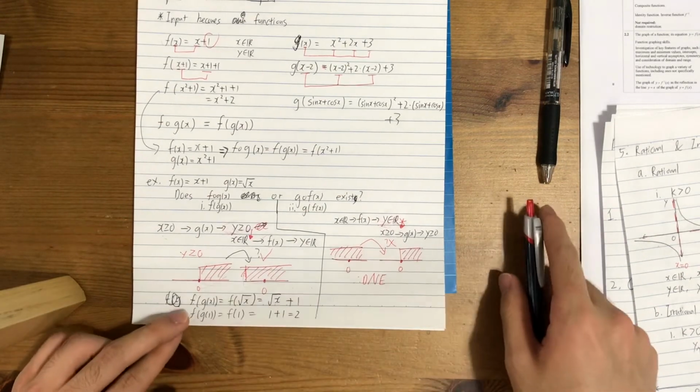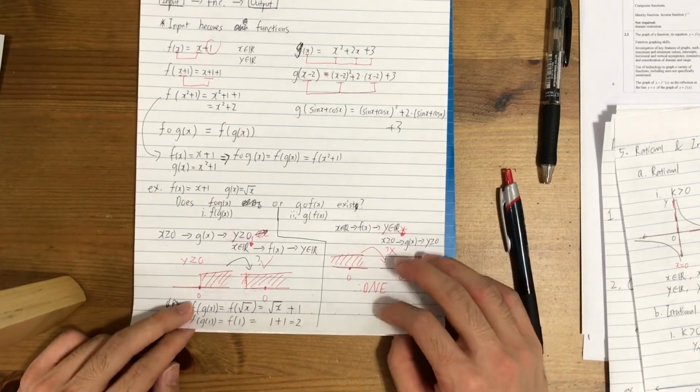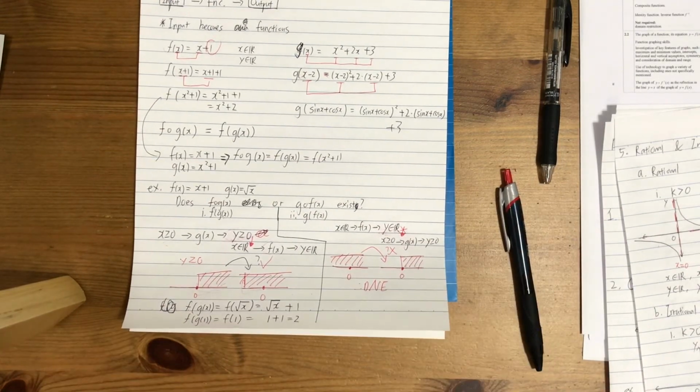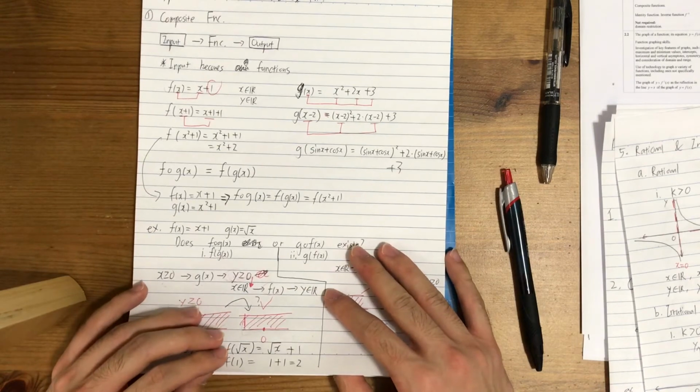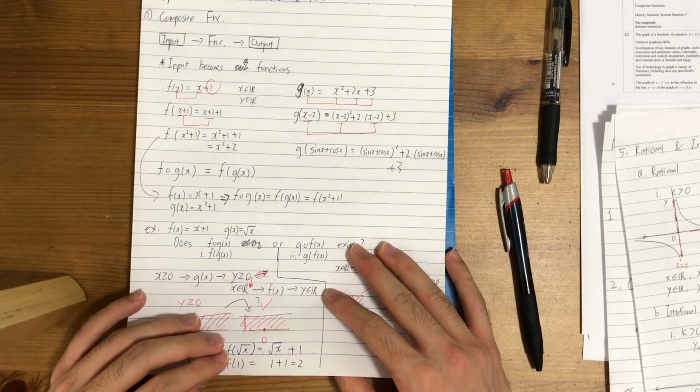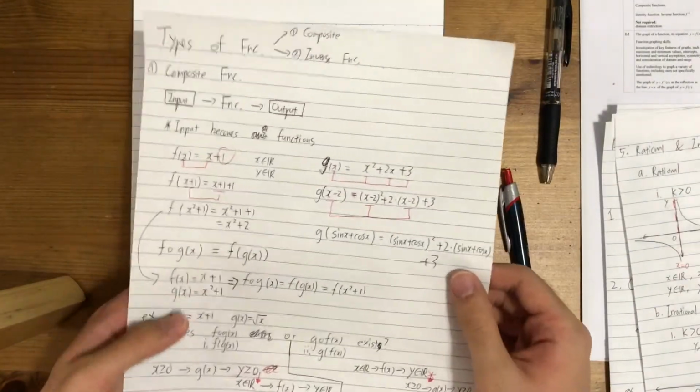Okay, so that's how we can find whether a composite function exists or not. And that's already an hour, but we still have inverse function to do. Oh, okay, it's going to be a bit long lesson, but yeah, let's try to finish off till inverse.